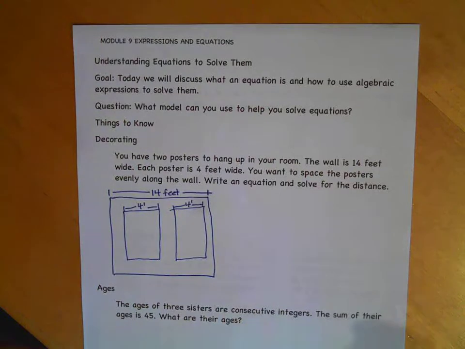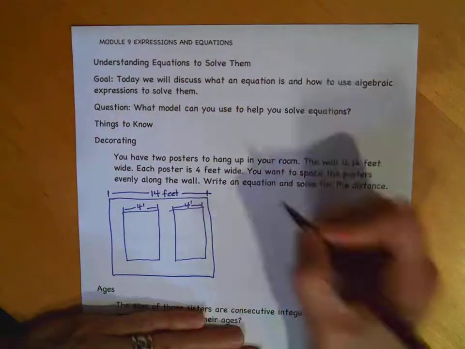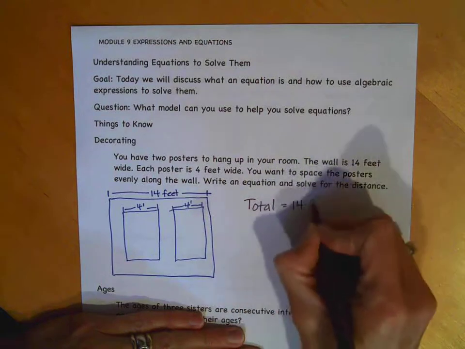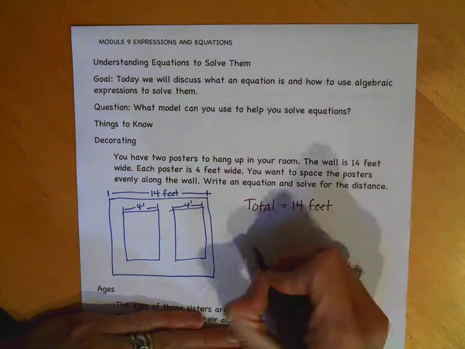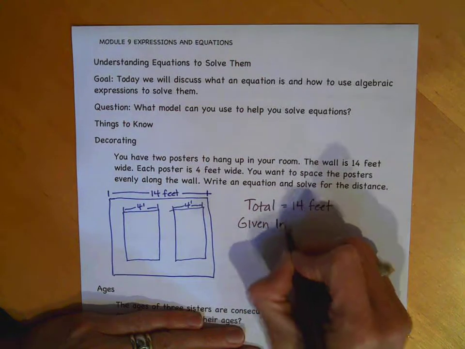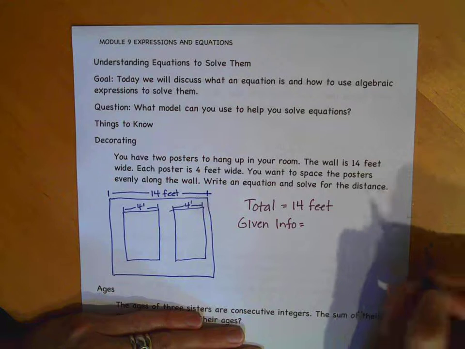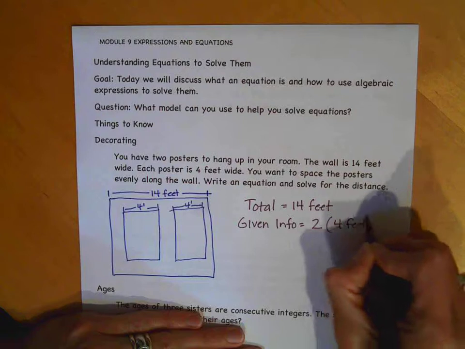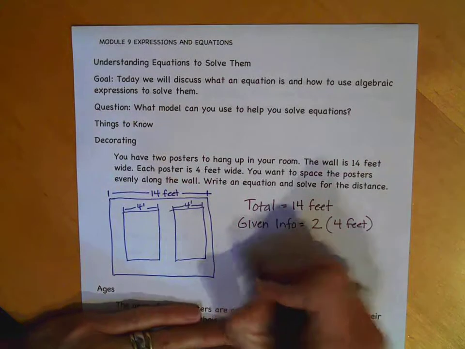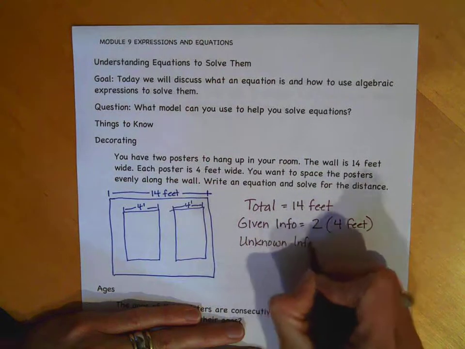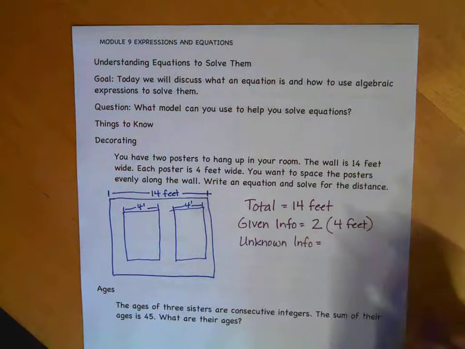All right. So the second thing that I want you to do, we already did the first thing. Second thing is let's write what we know. Okay? So we know the total distance is 14 feet. The given info is that you have two posters that are each 4 feet wide. And then the unknown, or the stuff we're trying to find, is what is this space, okay?